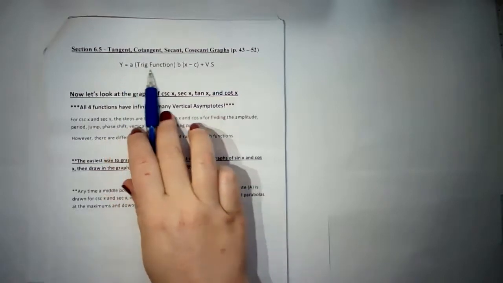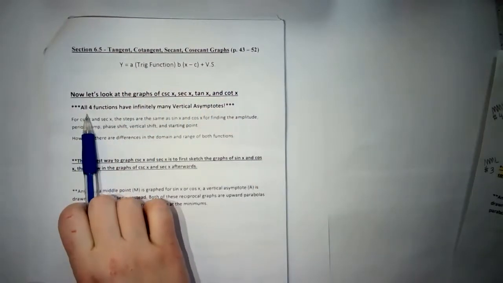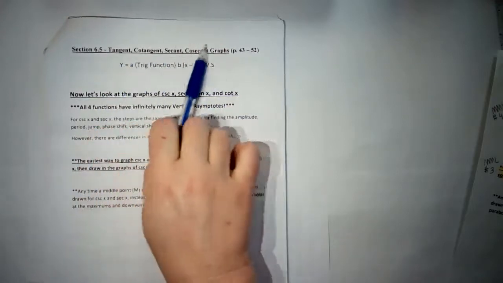So this is just graphing the other 4, which we don't require you to do at any point. We have our good old equation here. The reason these 4 are lumped together separately is because there are times when they are undefined, and they have vertical asymptotes. We looked at all of their graphs in section 6.3.